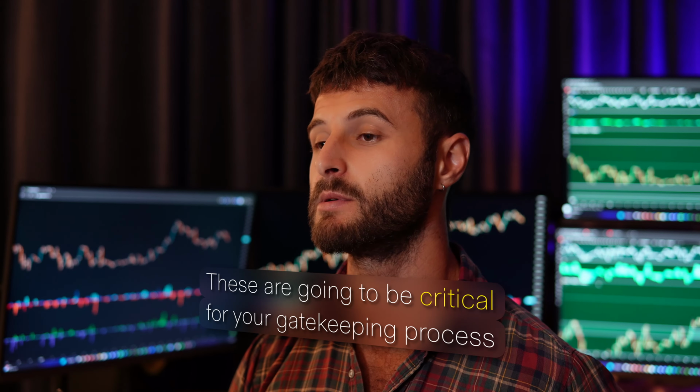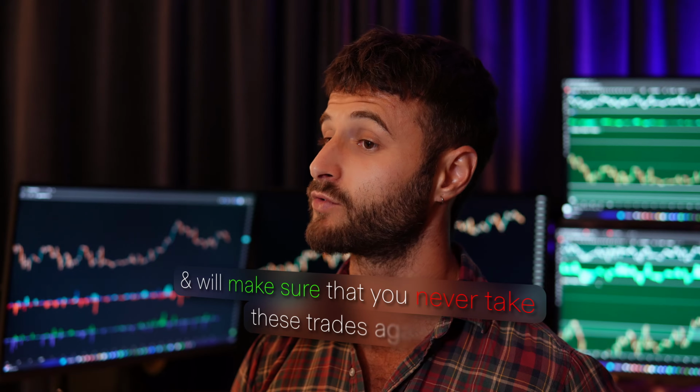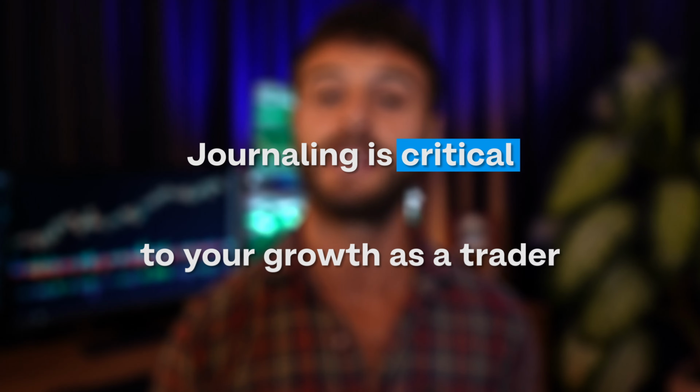Next, we'll have to go through our trading journals, but don't worry if you don't have one quite yet. If you do, then simply spend a good bit of time reading through your journals and picking out your main flaws and weaknesses. This could be over managing your trades. It could be taking too much size and too tight a stop. It could simply be taking subpar setups perhaps, or whatever these look like for you, just write these down. These are going to be critical for your gatekeeping process and will make sure that you never take these trades again. If you don't have a journal, that's fine, but I do suggest you start now, as journaling is critical to your growth as a trader. But for now, you can simply take a pen and paper and guess your weaknesses.